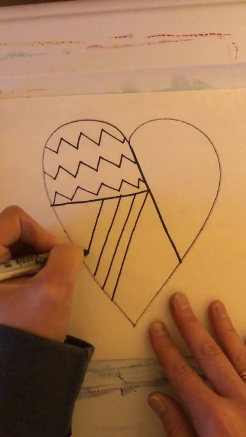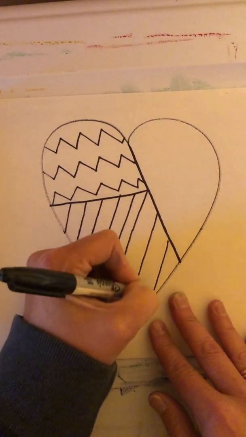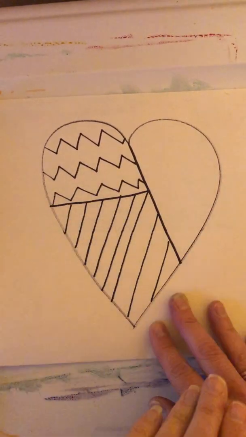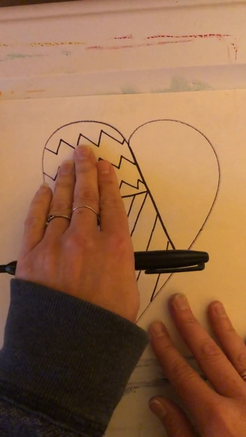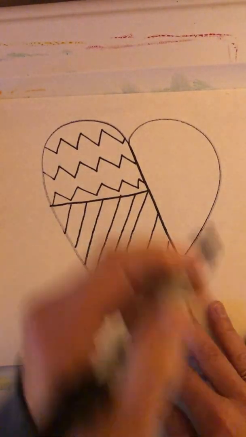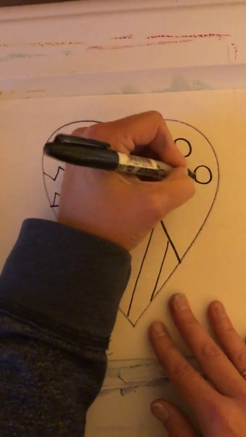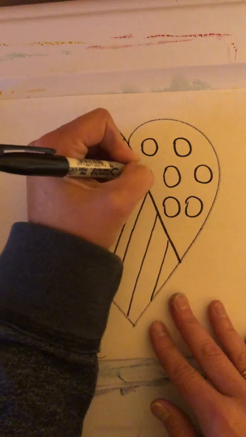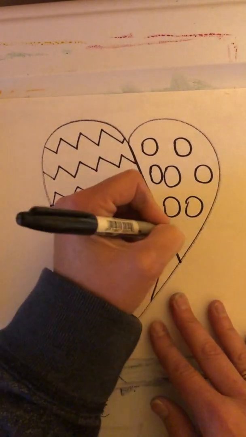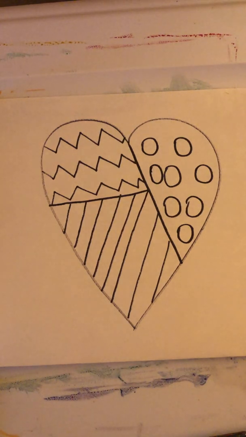You're going to choose a different type of pattern and line to fill in each section that you do. Don't do the same type of line in each one of your sections. Do something different in each section. I think for this one, I'm going to do some circles. You're not going to color anything in using your Sharpie, because after you get your drawing traced with the Sharpie, we are going to be doing watercolor paint.